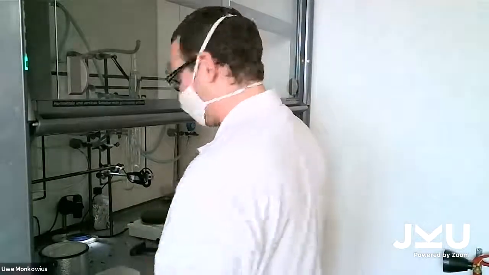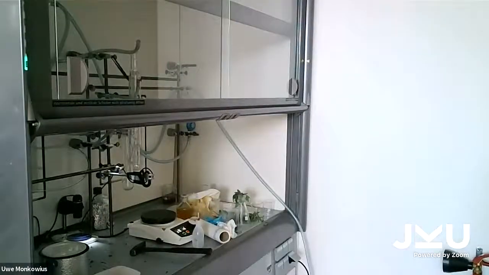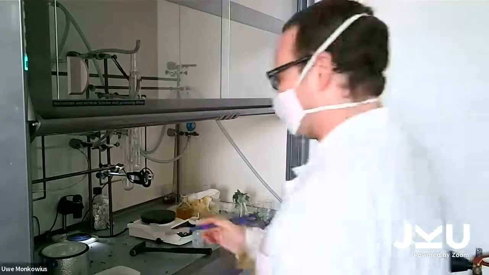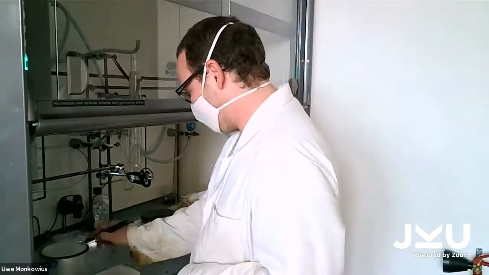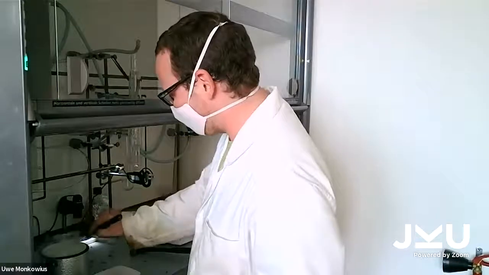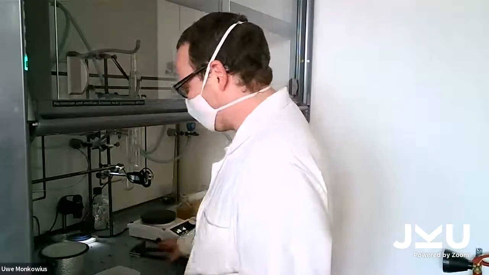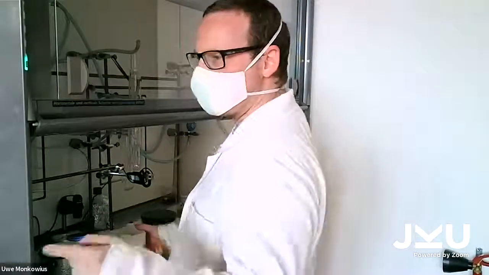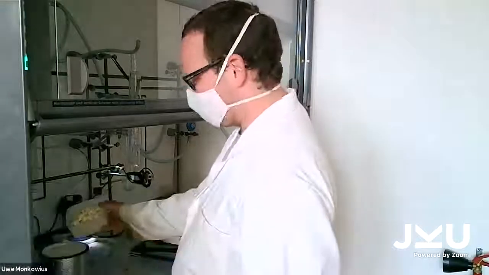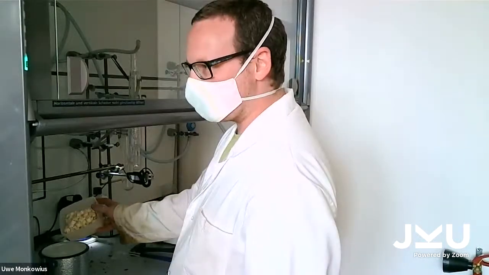Oh my, there's still something in. I don't want to have any flowers in my popcorn. That's too late. Okay. I have flowers in my popcorn. So I put in some popcorn into the liquid nitrogen.